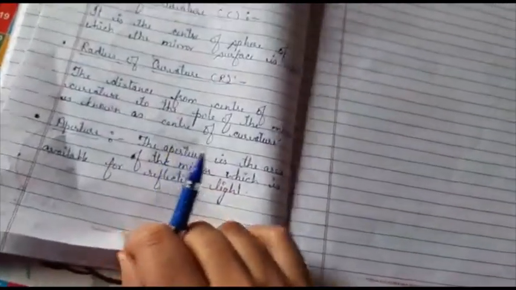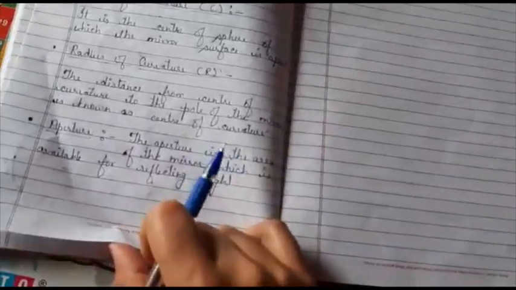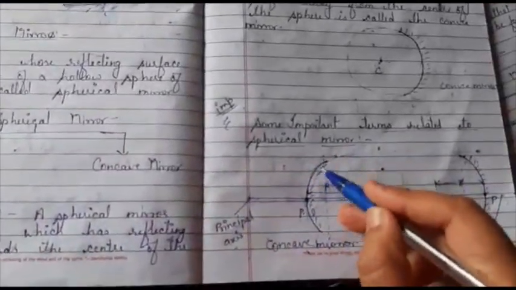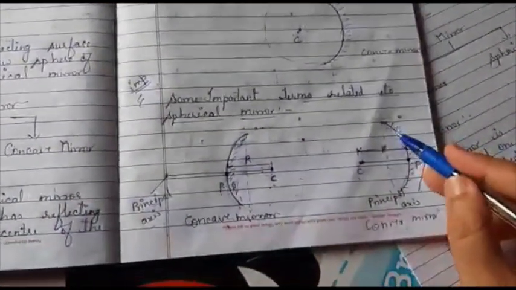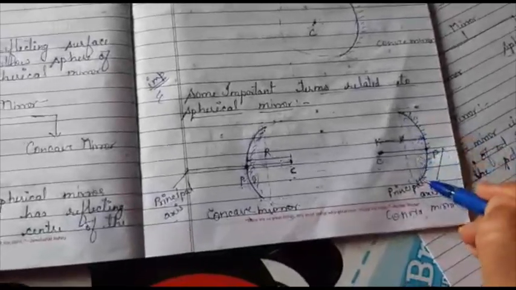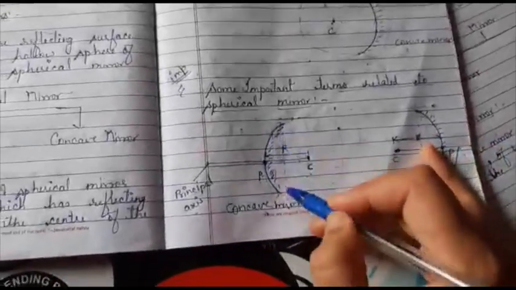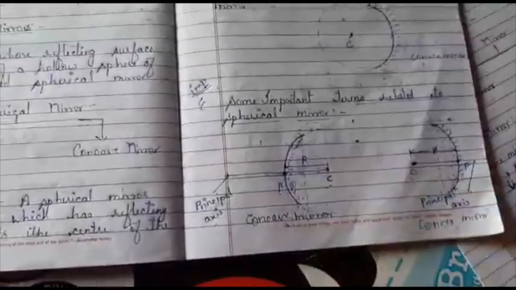Then aperture. Aperture is that area of the mirror which is available for reflecting light. Here is the aperture, this surface is available for reflection. Same here, this surface area is available for reflection. That area is known as the aperture of the mirror.